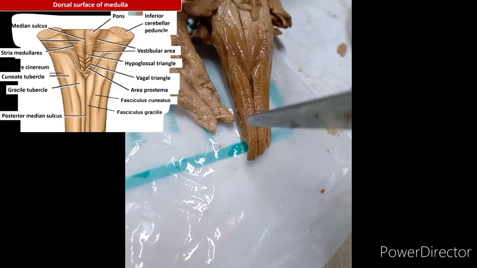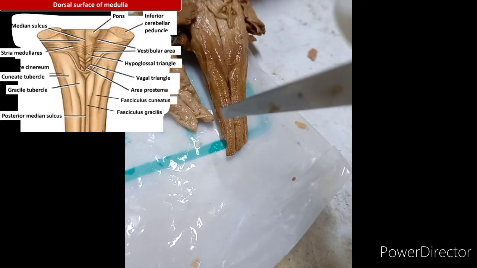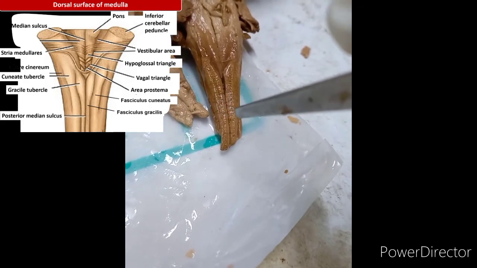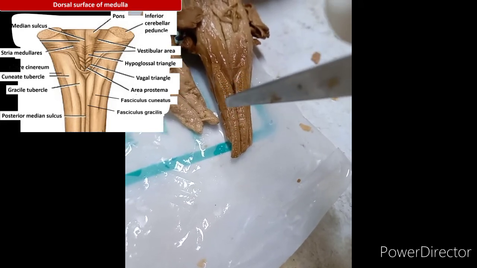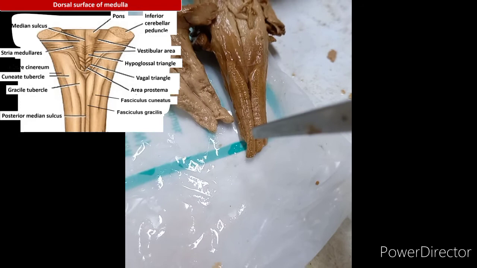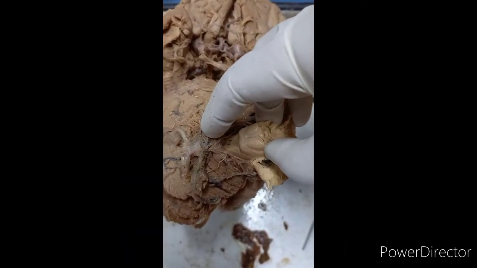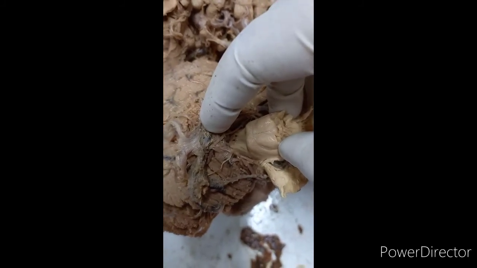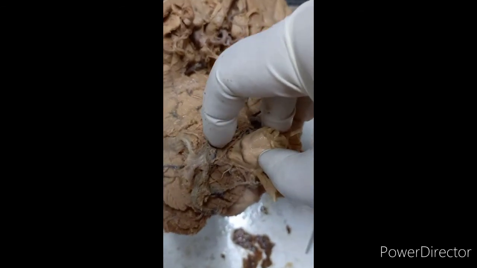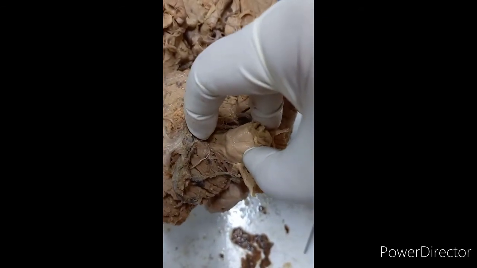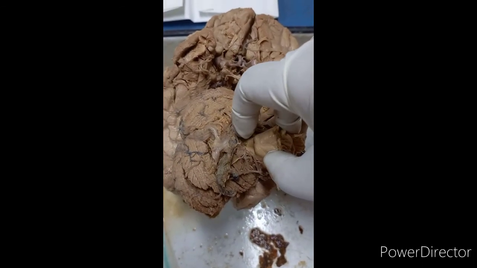This medulla is continuous with the spinal cord at the level of the middle of the odontoid process of the axis, that is the junction of the medulla and the spinal cord. And this is the region of the superior medullary velum. We can see the superior colliculus above and the inferior colliculus below. Just below the inferior colliculus, this space is known as the superior medullary velum, which forms the roof of the upper part of the fourth ventricle.